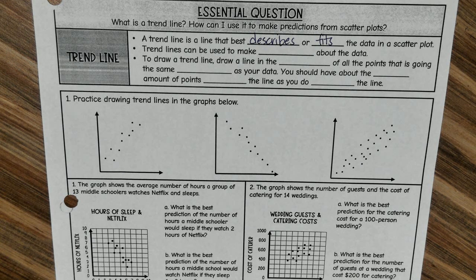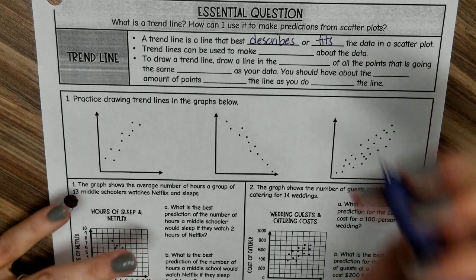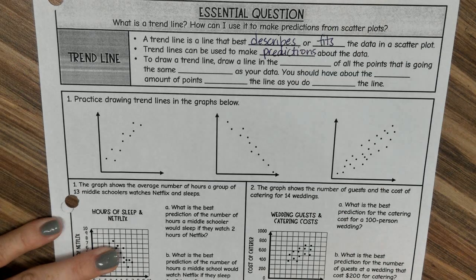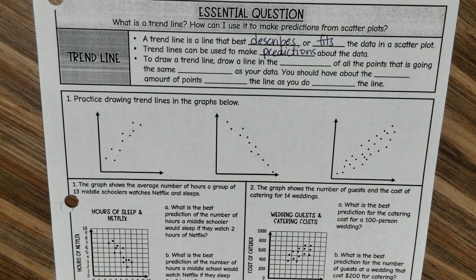Trend lines can be used to make predictions about the data. So y'all remember the example I showed y'all with the snow cone shop. If I owned a snow cone shop and I want to predict how many snow cones I'm going to sell today, I use my scatter plot that I've made in the past to say, hey, if the temperature is going to be 85 degrees outside, about how many should I sell? And I would use that scatter plot and the trend line to make that prediction.